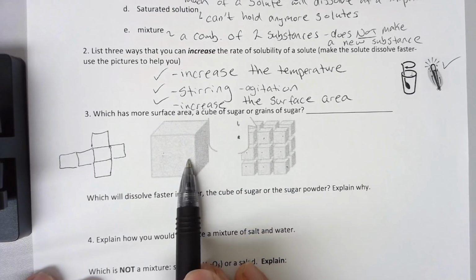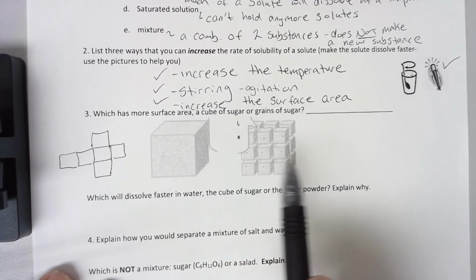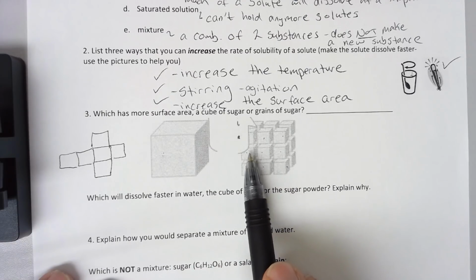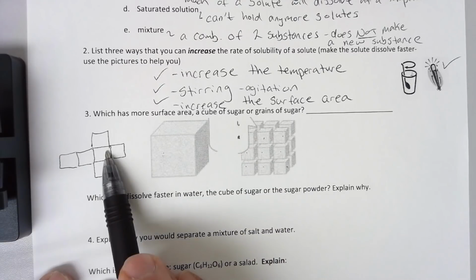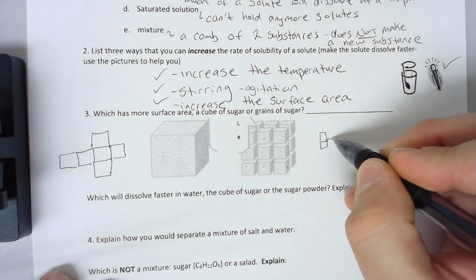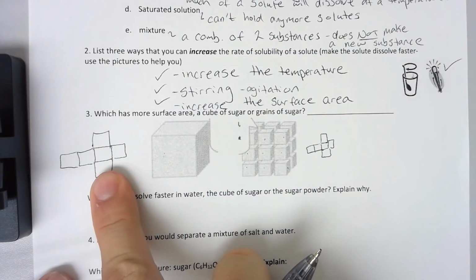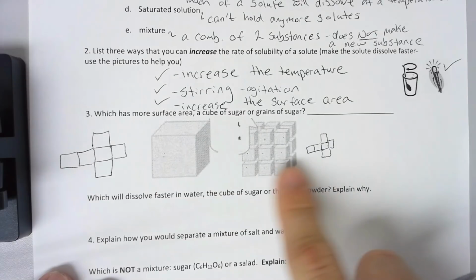This one big cube of sugar that looks like this when I unravel it, or grains of sugar, and each one of these will unravel into this. So which one's more? Having one cube of sugar, or having this?